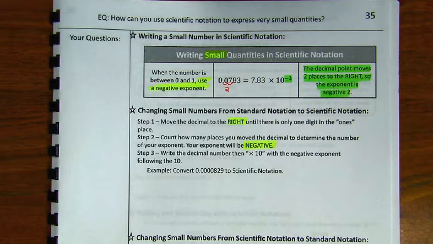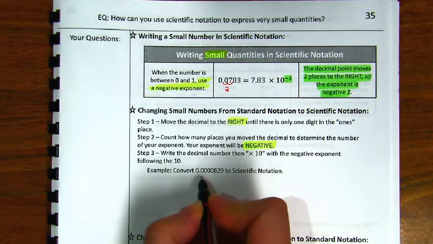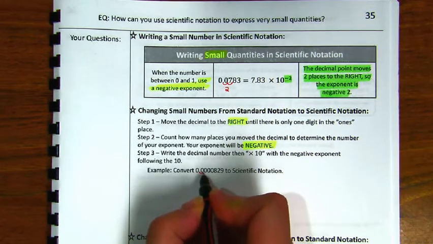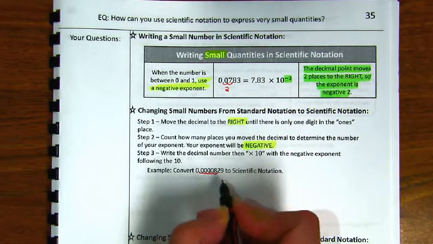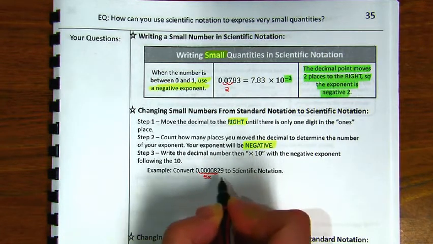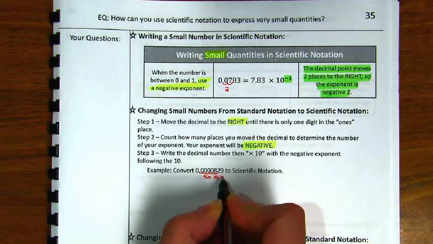All right, so let's go over an example. We have 0.000829. So we're going to move our decimal point once, twice, 3 times, 4 times, 5 times. So I moved it 5 times to the right.